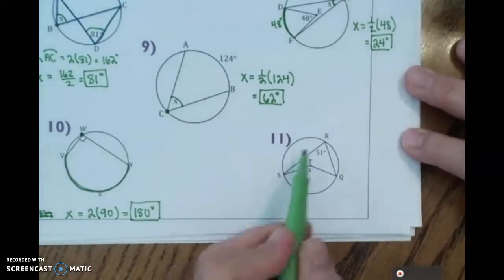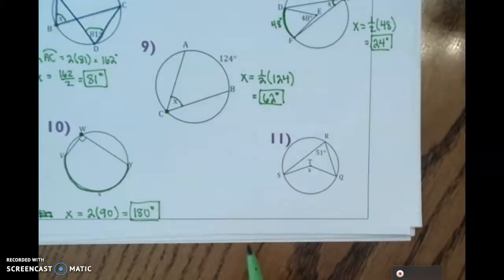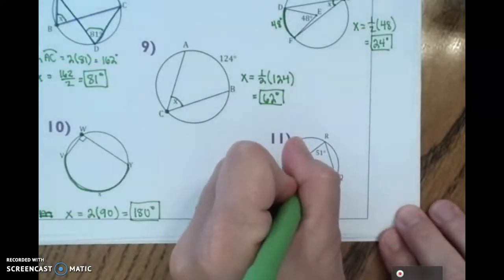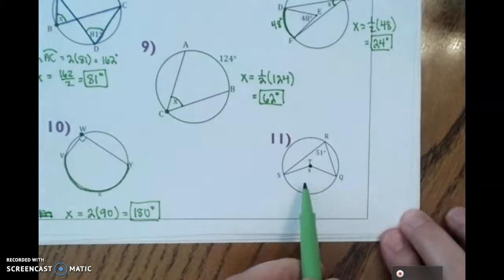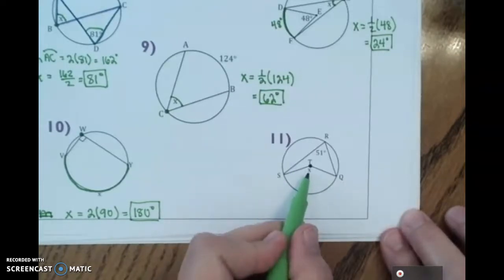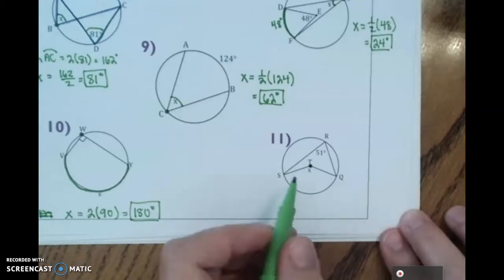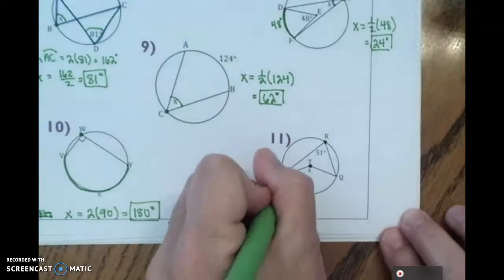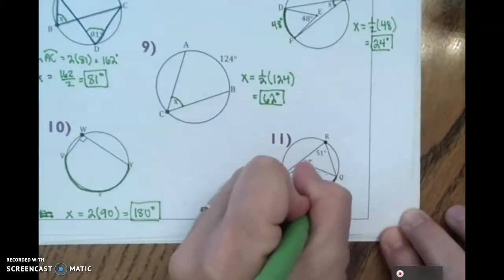11, again, we have a lot going on, but if you look, x is a central angle because the vertex is the center of the circle. So for central, if I know this arc, I know it's the same as the arc. So you're going to use the inscribed angle that they gave you to help you find the measure of its intercepting arc.